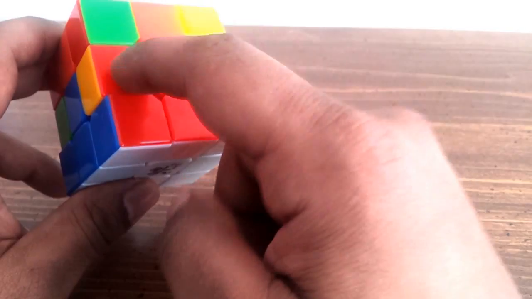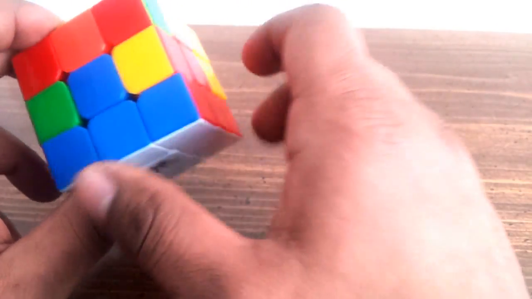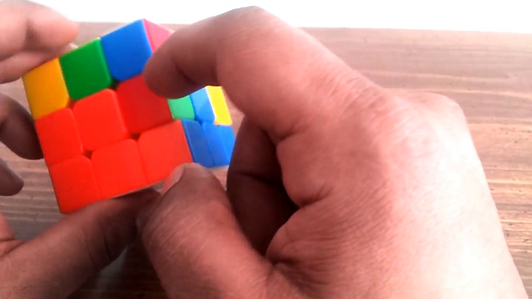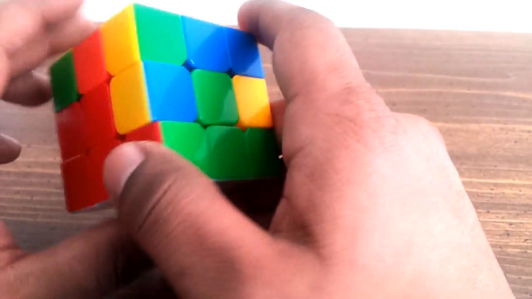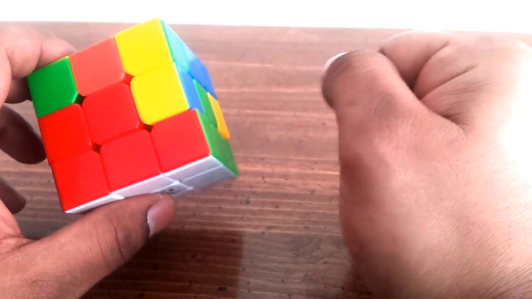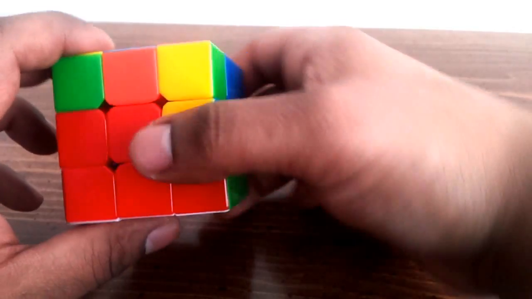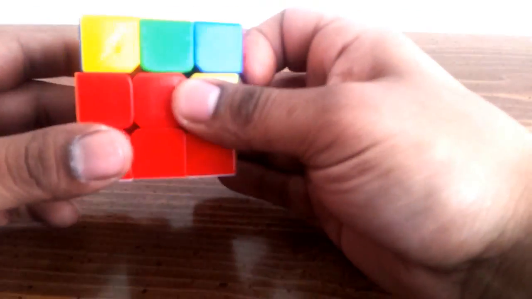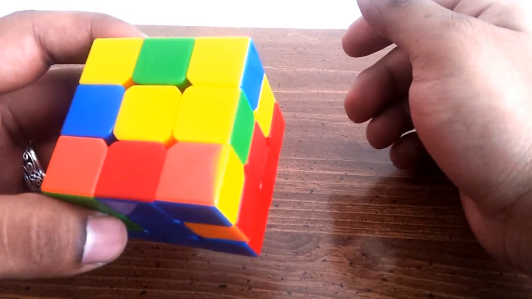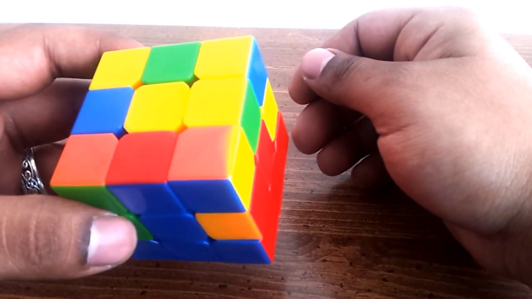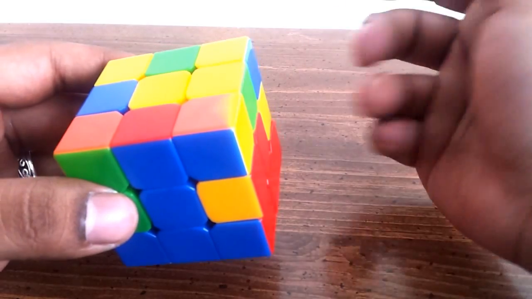So this one will be a red and blue part, this one will be a blue and orange, and this one will be orange and green, and this one will be a green and red. So let's get started with that. These algorithms that I'm about to show you, you probably need to memorize in the beginning, but after a while it just becomes like muscle memory, and you recognize them and do them as quickly as you can.